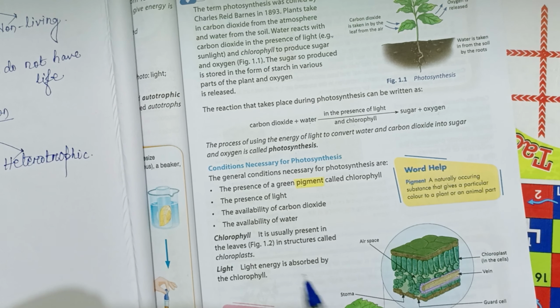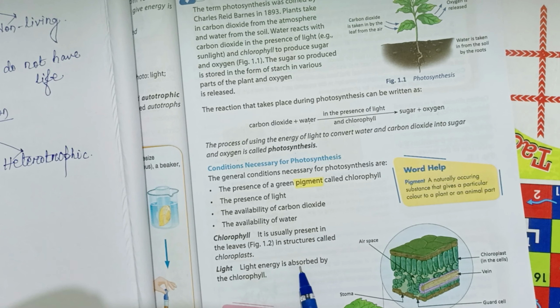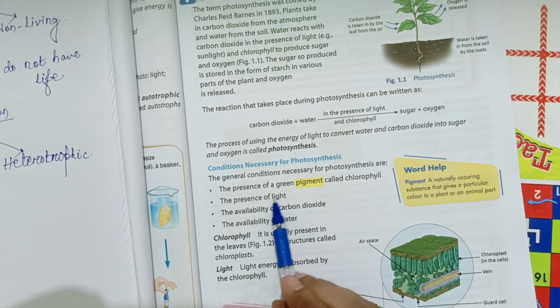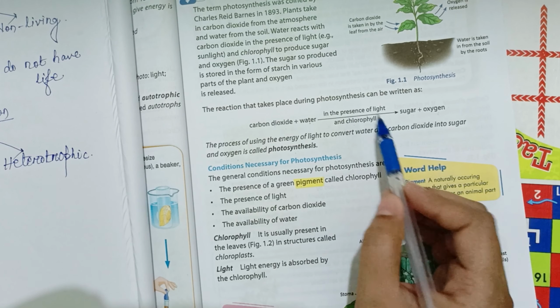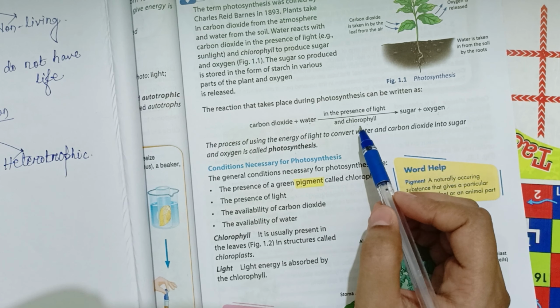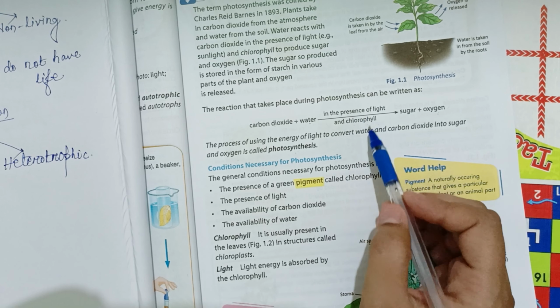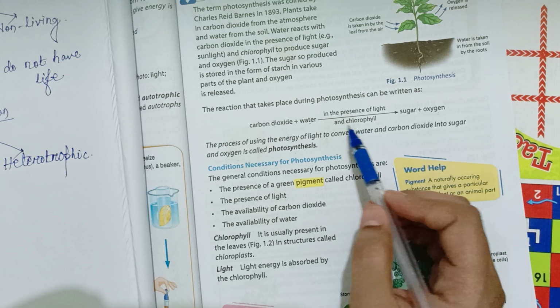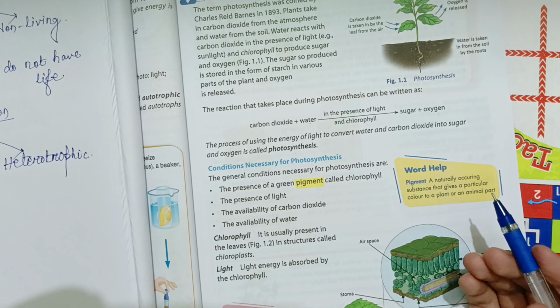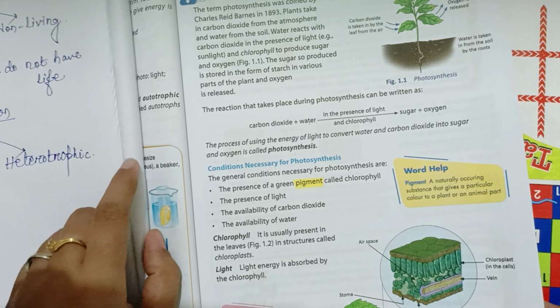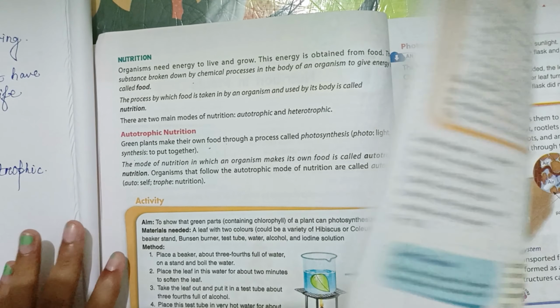Next is the light. Light energy is absorbed by the chlorophyll. As we have seen, light is a very important factor of photosynthesis. It is absorbed by the chlorophyll. So when the photosynthesis reaction is taking place, the chlorophyll is absorbing the light. This light activates the chlorophyll, which makes the photosynthesis reaction happen. So this was all about the light.